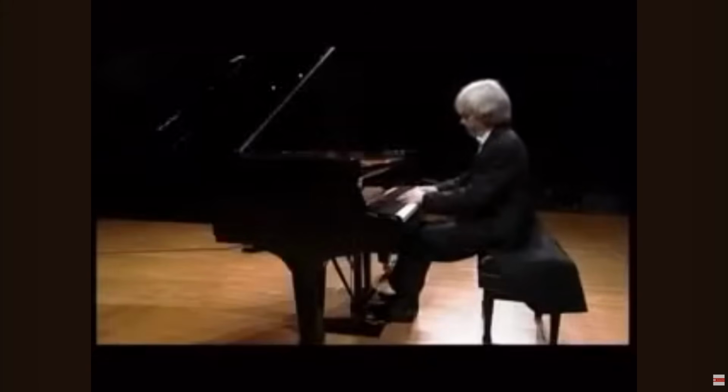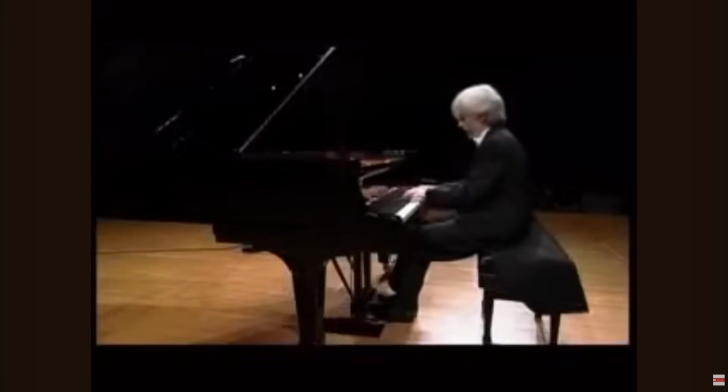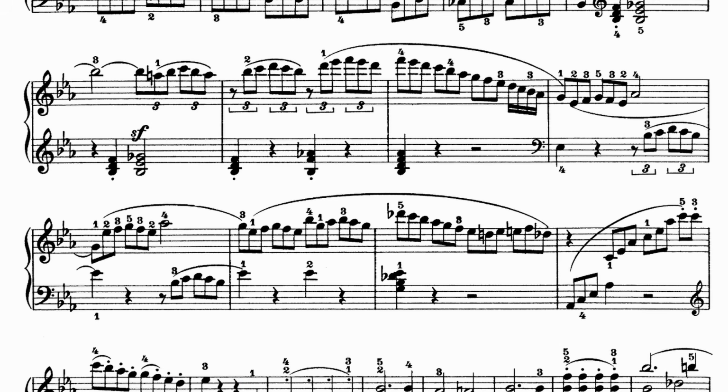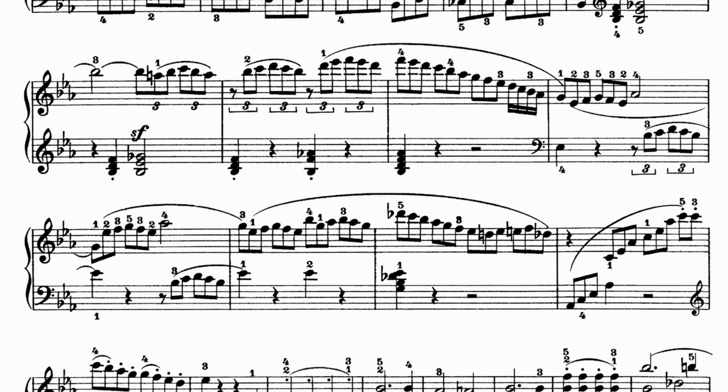Here is Zimmerman playing the B section. Oh, that's fun. Some fast kind of light scales on top. Here's Kempff doing the same thing. But Gould asks a different question. What if I just randomly pop some left-hand notes in there?